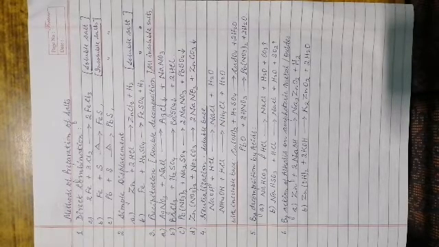Now, the second method is simple displacement. You studied it in the previous classes also. Zinc, iron, magnesium, etc. These are all active metals. They displace hydrogen from dilute acids. So zinc, when reacted with dilute hydrochloric acid, gives you zinc chloride and hydrogen gas. So the salt formed is zinc chloride, which is soluble in water. Next, iron, when reacted with dilute sulfuric acid, the salt formed is ferrous sulfate and hydrogen gas is given off.